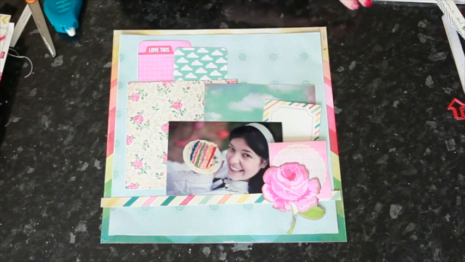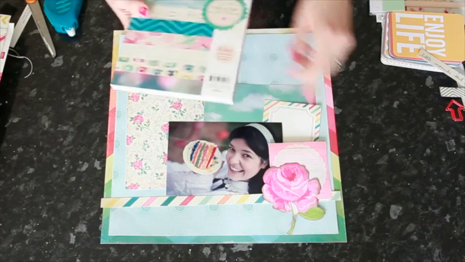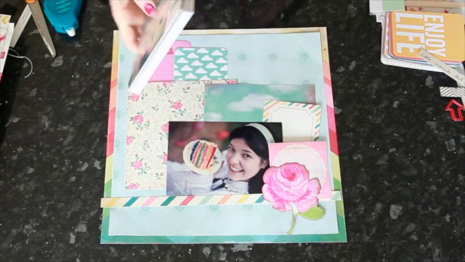Both those 6x6 are from the Maggie Holmes Crepe Paper pad. And there was a large floral in this as well, and I almost went with that floral instead.